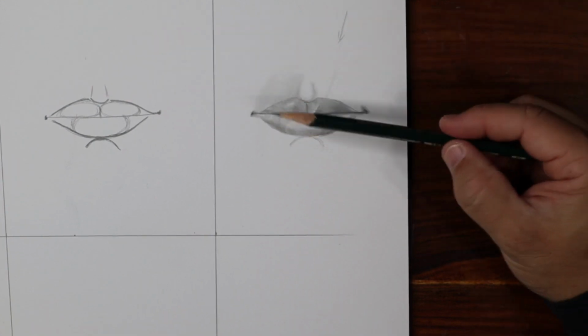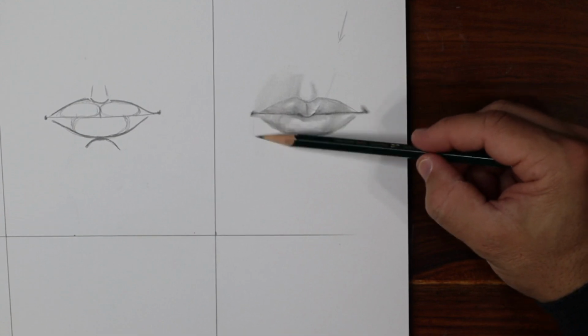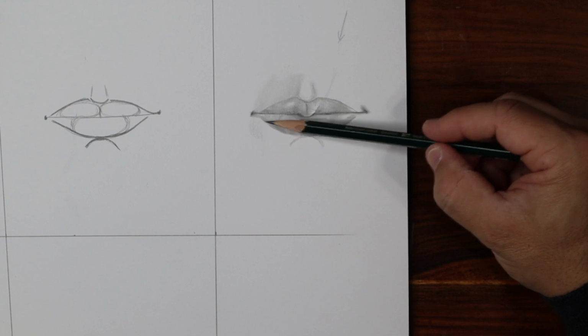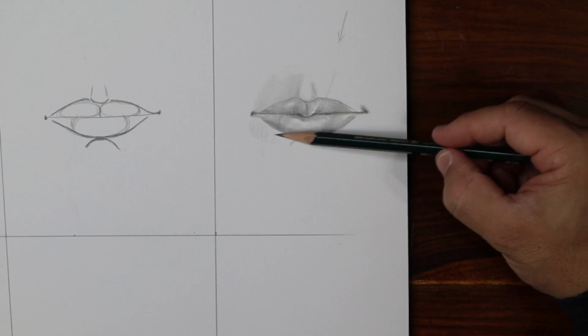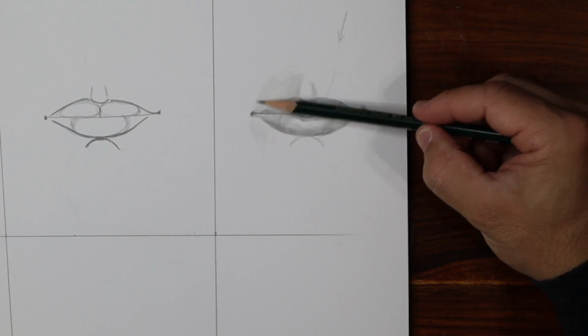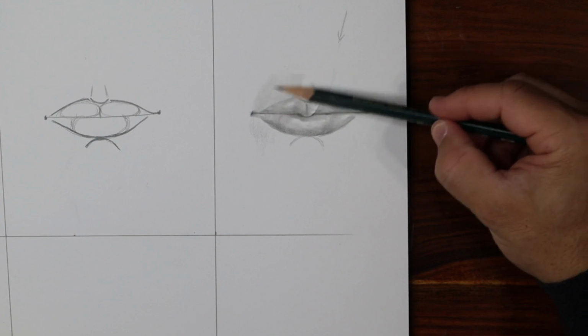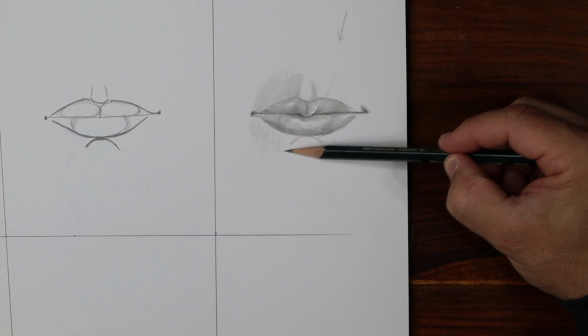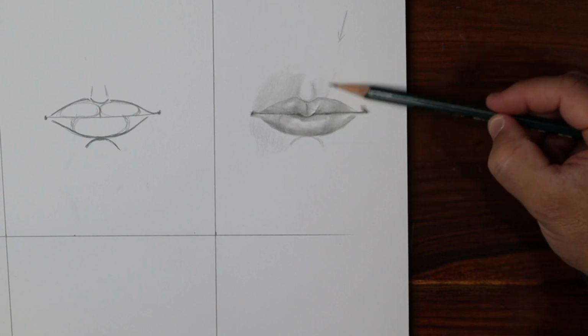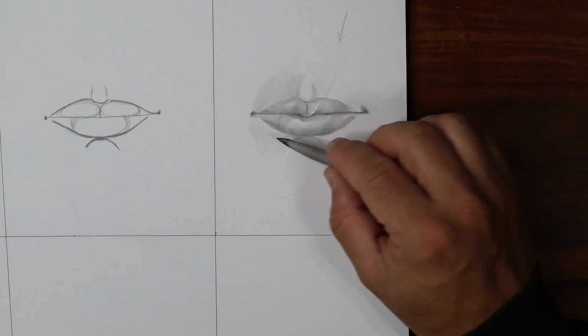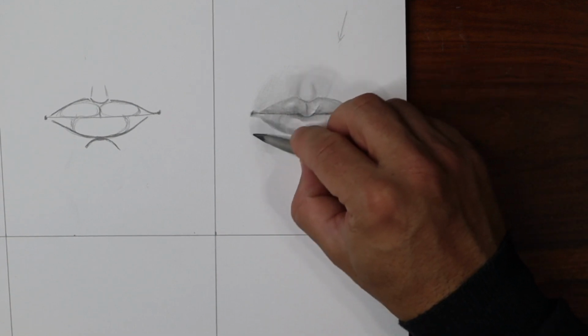But if I did, I would also use that circular motion. The smaller and more continuous you do these circles, the better your texture and your light is going to be handled. So I honestly don't need to do this, because the graphite that's already on my paper blender is going to be just enough.